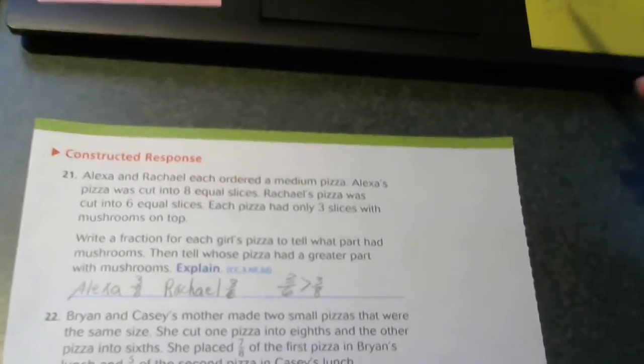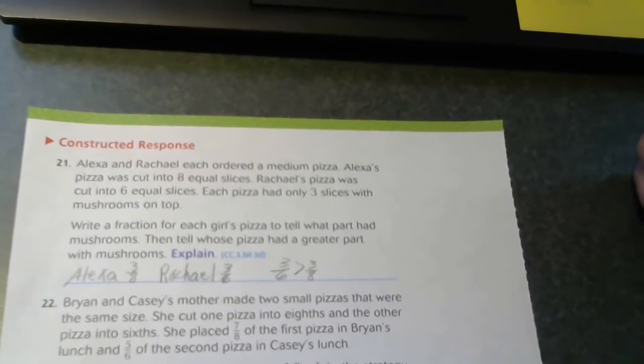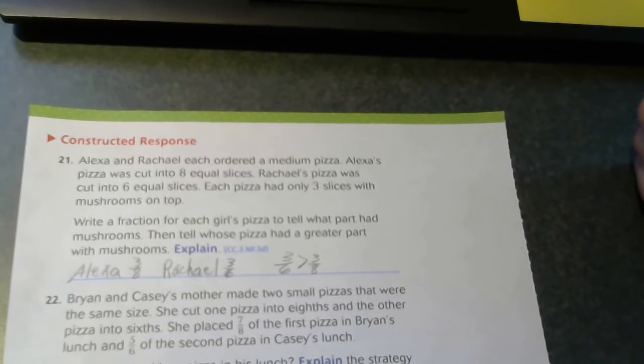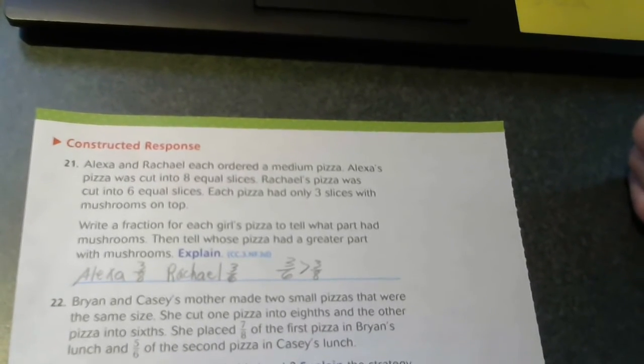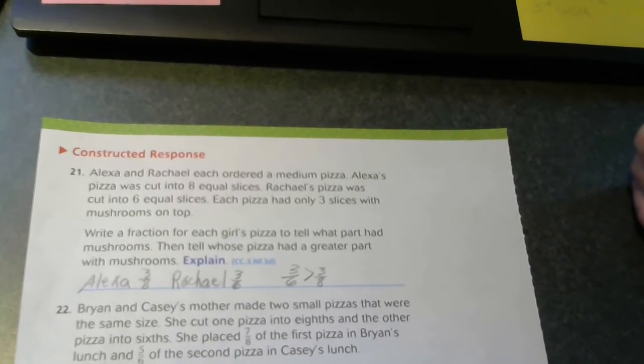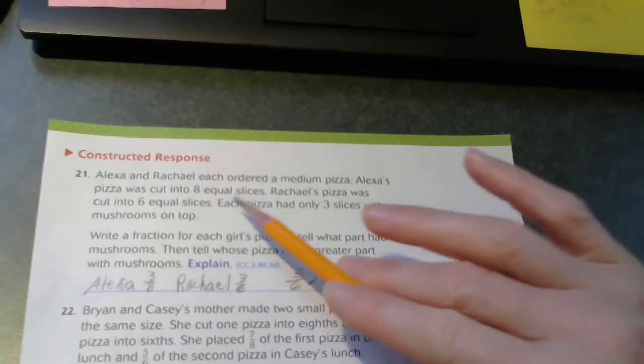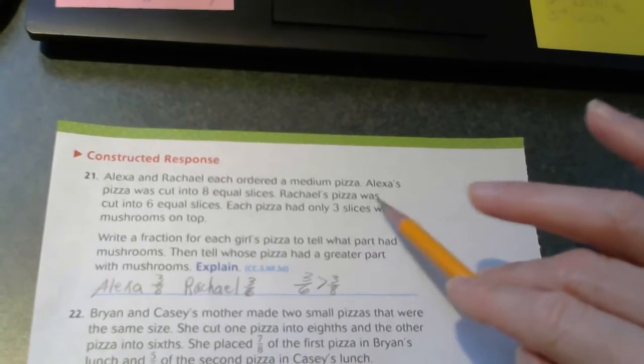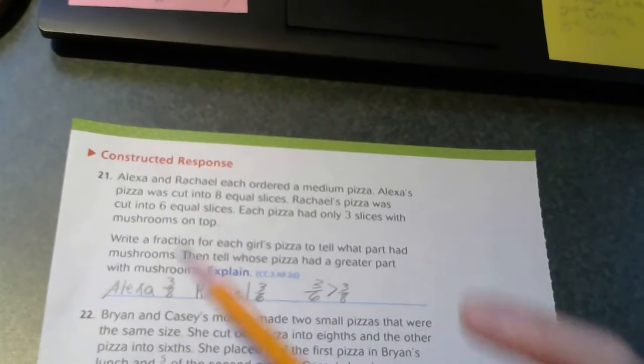On our constructed response, number 21 says Alexia and Rachel each ordered a medium pizza. Alexia's was cut into 8 equal slices. Rachel's was cut into 6 slices. Each pizza had only 3 slices with mushrooms on top.